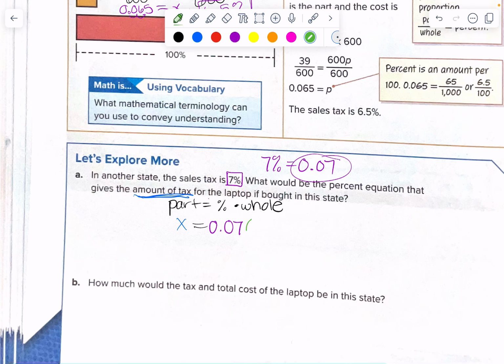And then our whole, in this case, is still that $600. The laptop still costs $600. So I need to figure out what is 7% of 600. One way we can do that is by taking 0.07 times 600. When we multiply that, we end up getting 42. Because this is a real world context, we want to think about what that 42 represents. That means $42. So I'm going to have to pay $42 in taxes on my $600 laptop.